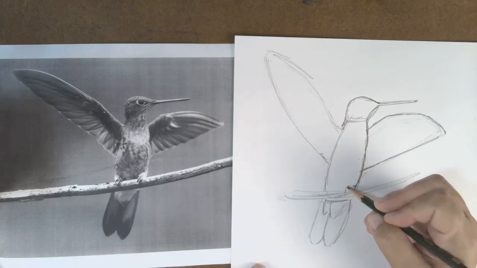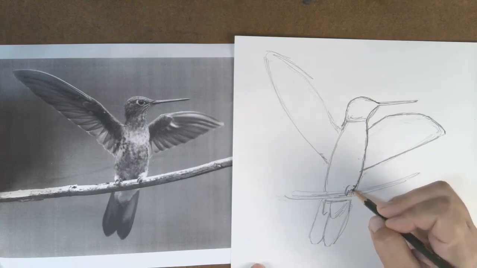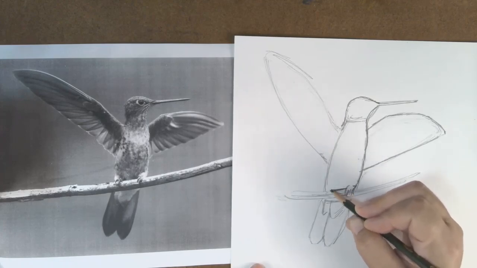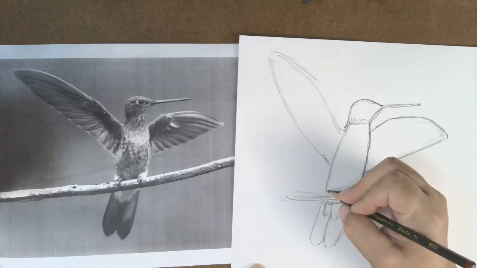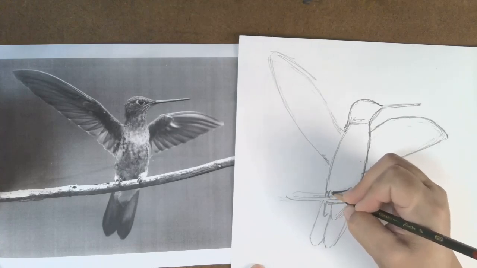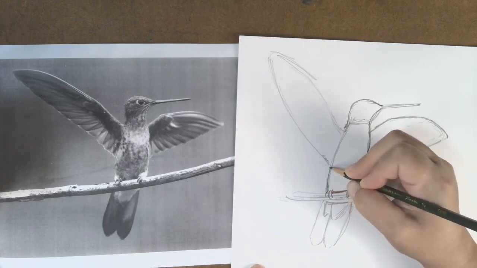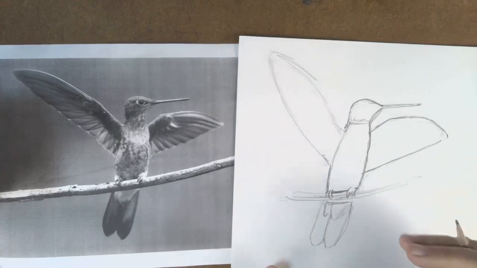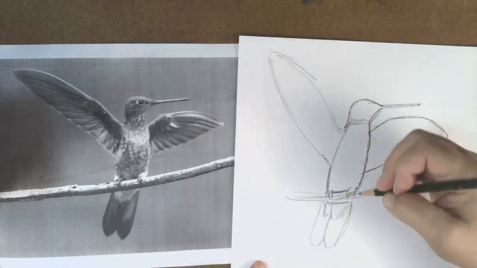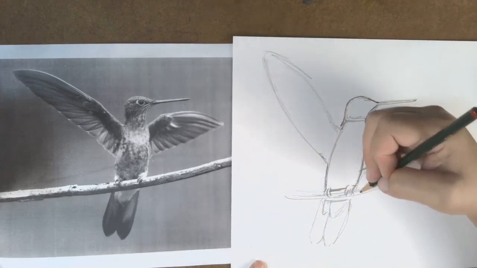And then his little foot, I think, comes in right here. The side of the branch is there. He's got some other little claws here. His other leg. I'm going to go up this side and see if I was right. And I think I like that. I like that shorter body.